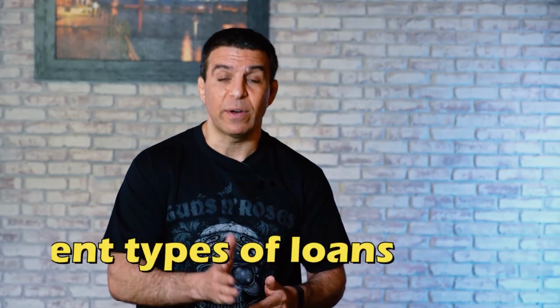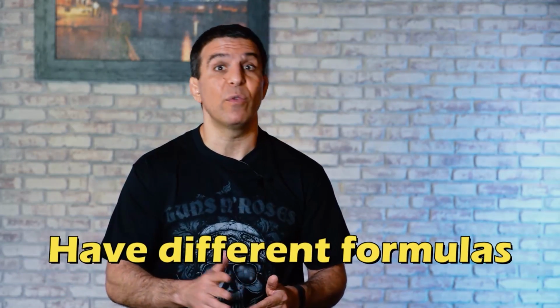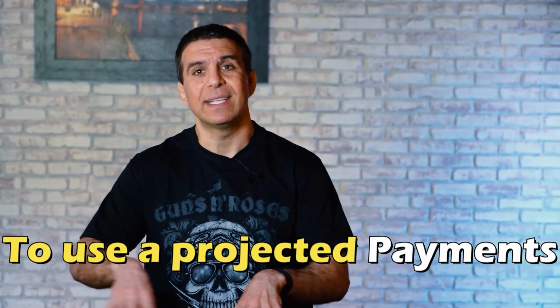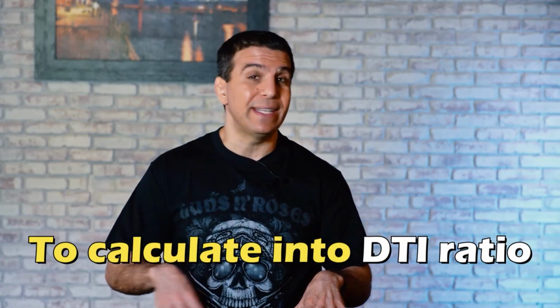So what we do in my industry is we have a formula. Different types of loans have different formulas to use a projected payment to calculate it into the debt to income ratio, because sooner or later, you've got to pay the piper on those loans. And when that later comes down the road, that's another payment that you have to take on. So unfortunately for you, it's more debt. That's what we have to look at. And that, again, that's why it goes debt to income ratio.